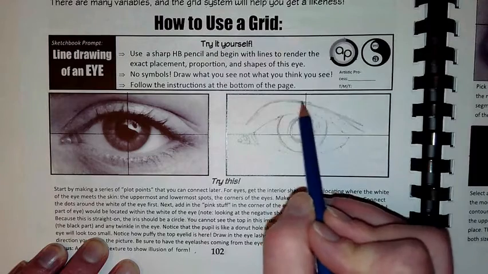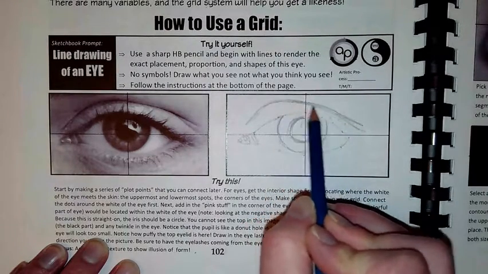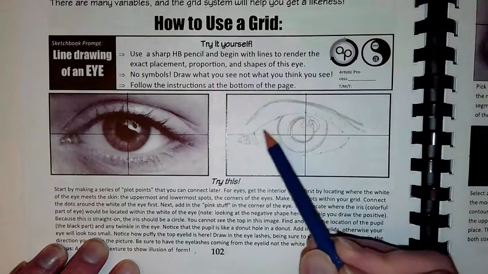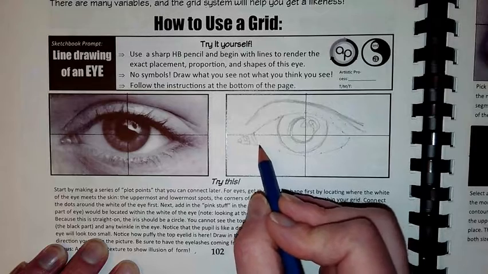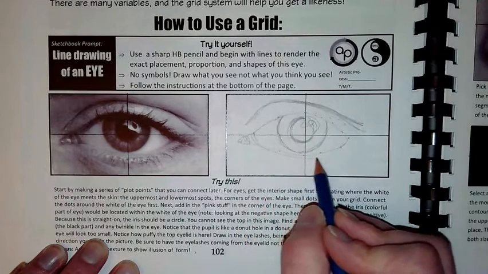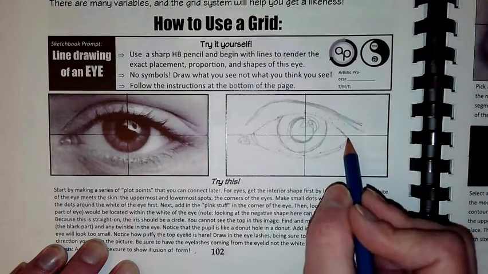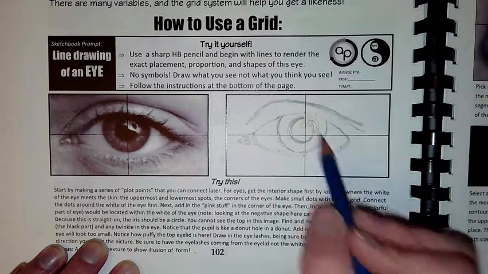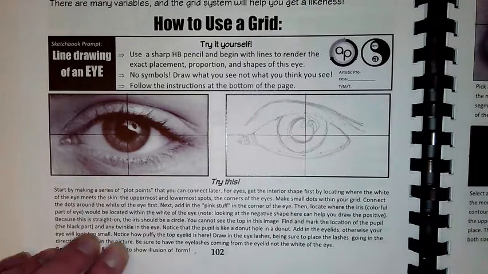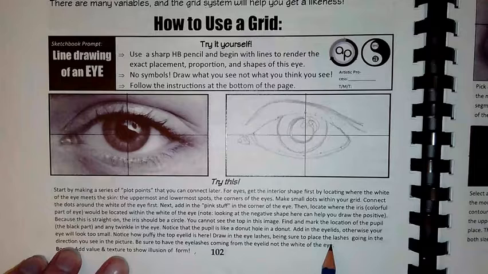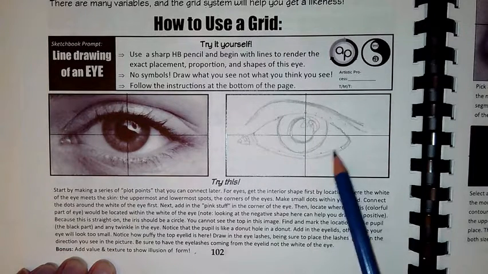This needs to go over just a little more before dropping down, actually. There we go. That's more like it. Also have a lower eyelid that you can see here. We are just going to do this as a line drawing.